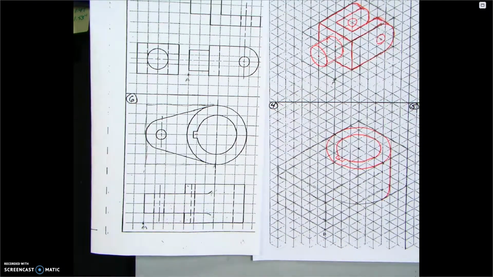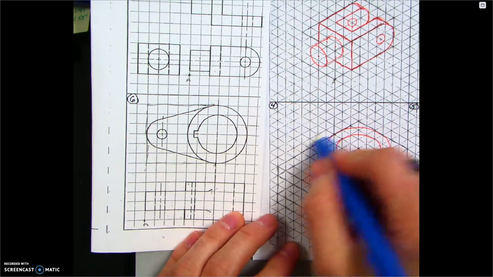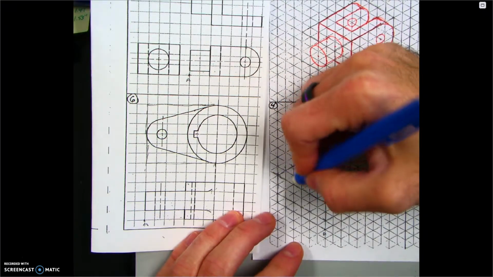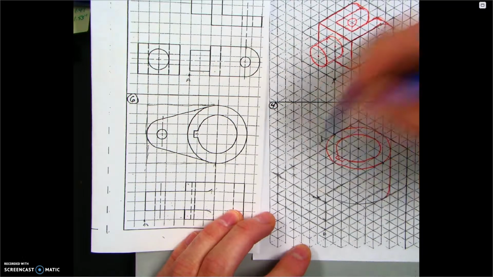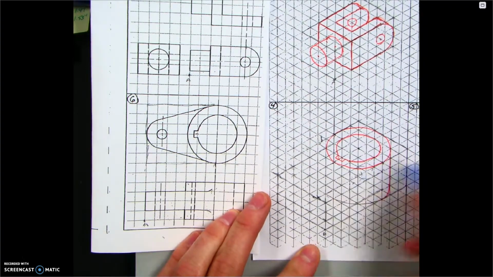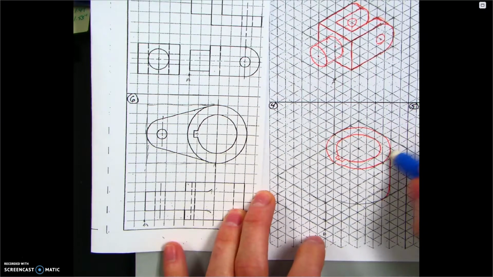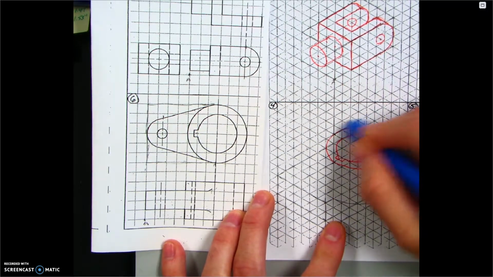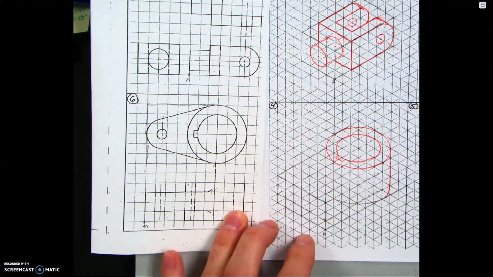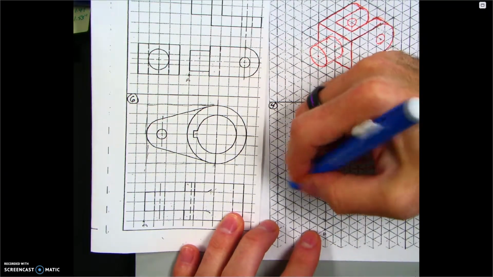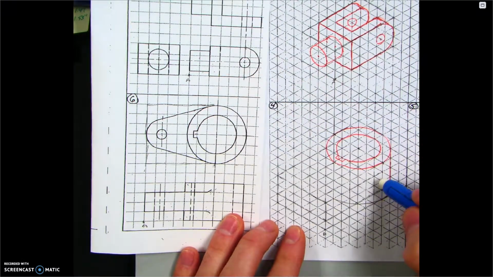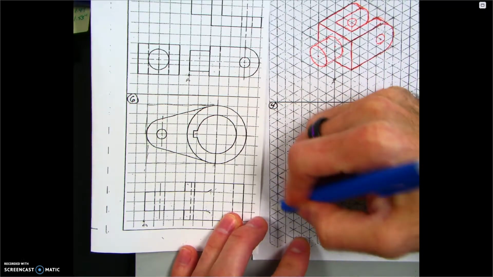Now if the other lines are in your way and you have too much construction, you can't see what's going on, you can erase a lot of that. So I don't need this any longer. I don't need this any longer. And I can get rid of that. Get rid of all of that. So here is that portion, and I can get rid of the bottom chunk down here.